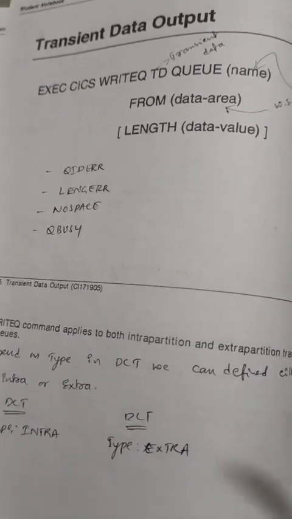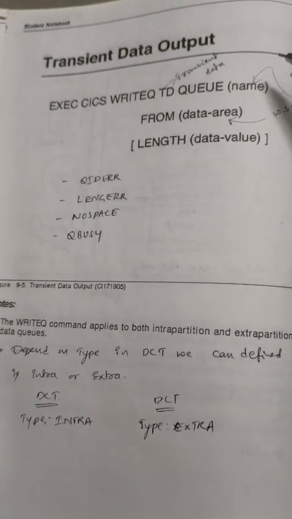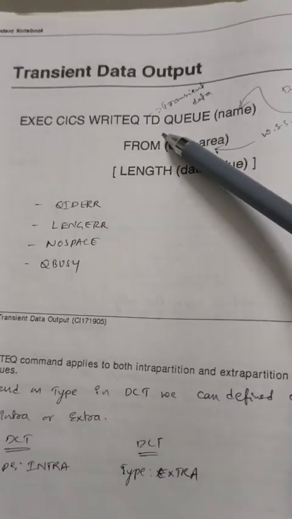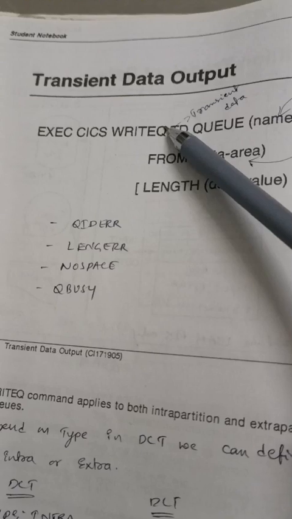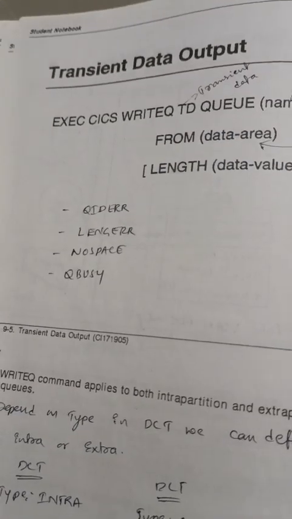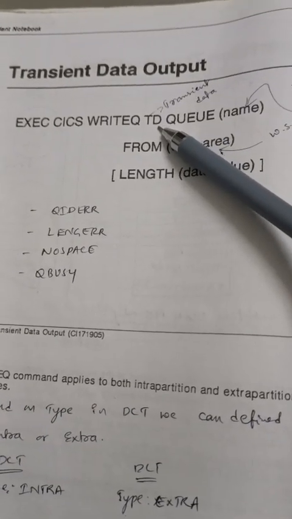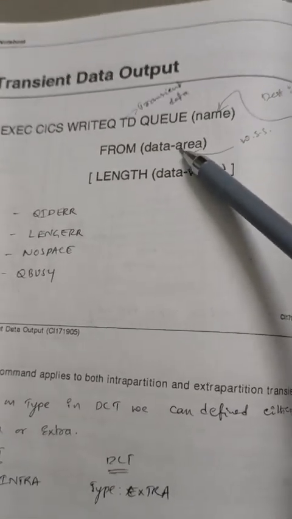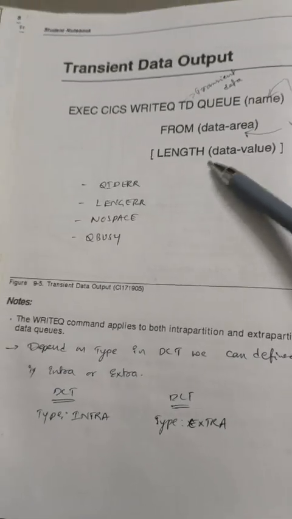If you go to the syntax for TDQs, this is the syntax to write the output of the TDQ: EXEC CICS WRITEQ. Friends, here you can see the difference: there is a WRITE command and this is WRITEQ. Here there is a QUEUE option and TD. We have one more, TS queues, and here we differentiate with TD, that is, transient data queue, and the queue name is 4 characters or the destination ID, and FROM the working storage variable, and LENGTH. Here length is optional from VS COBOL II.